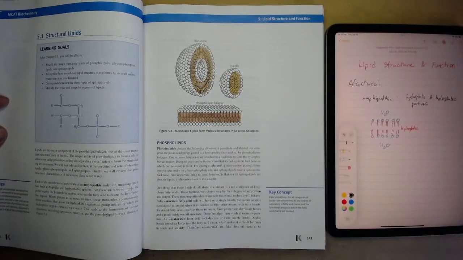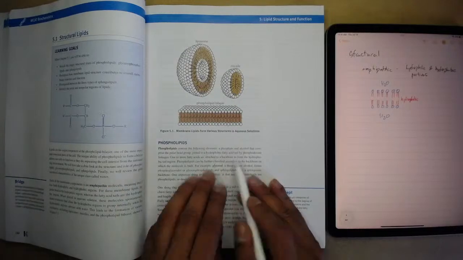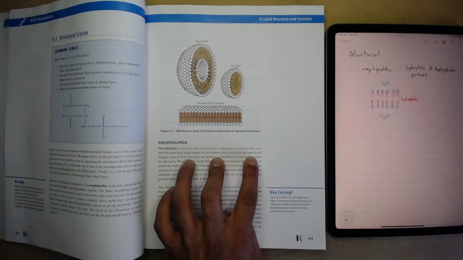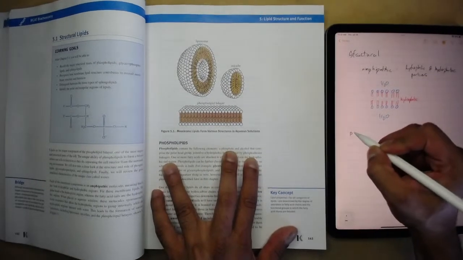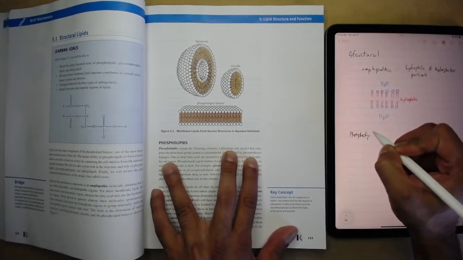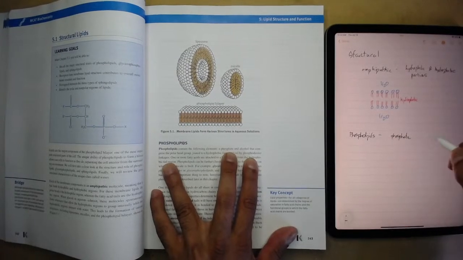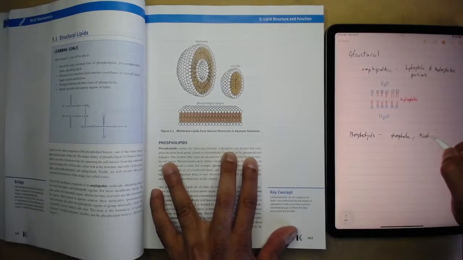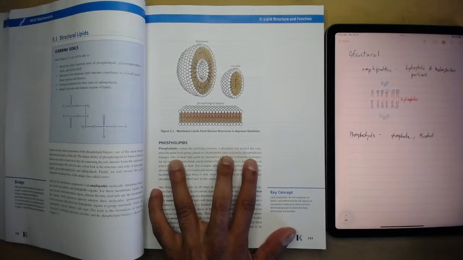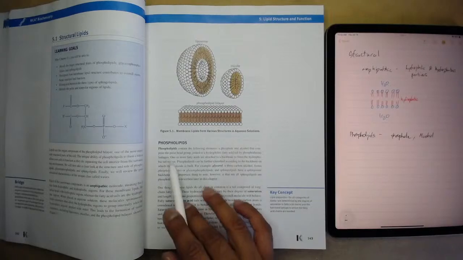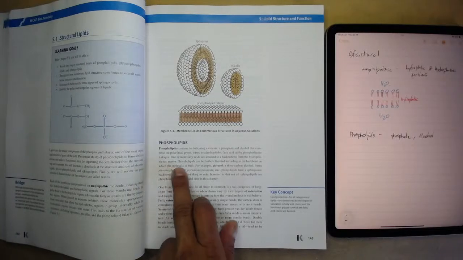Phospholipids contain the following elements: a phosphate and alcohol that comprise the polar head group joined to a hydrophobic fatty acid tail by phosphodiester linkages. Phospholipids include a phosphate, alcohol, which is the head, and then the fatty acid tail. One or more fatty acids are attached to a backbone to form the hydrophobic tail region.